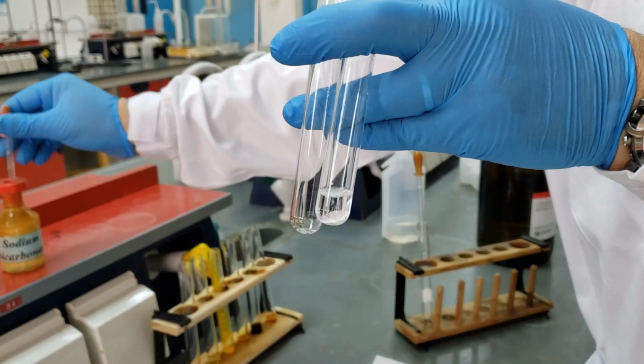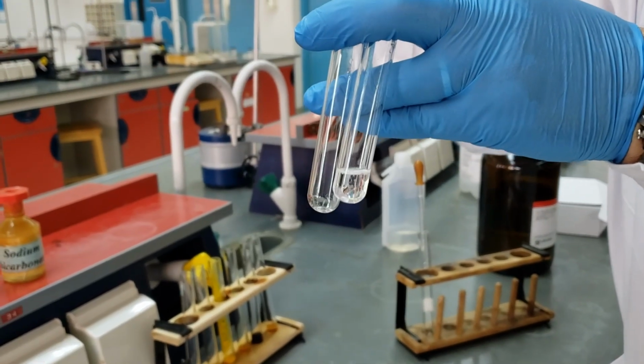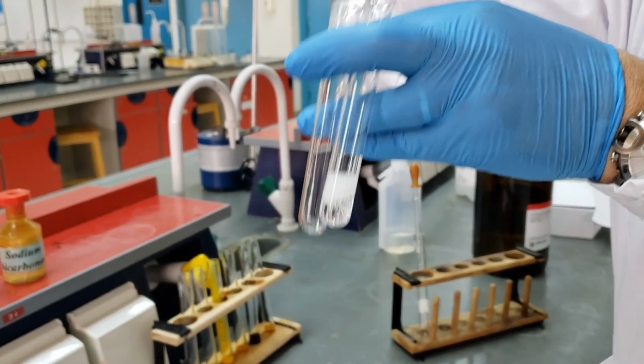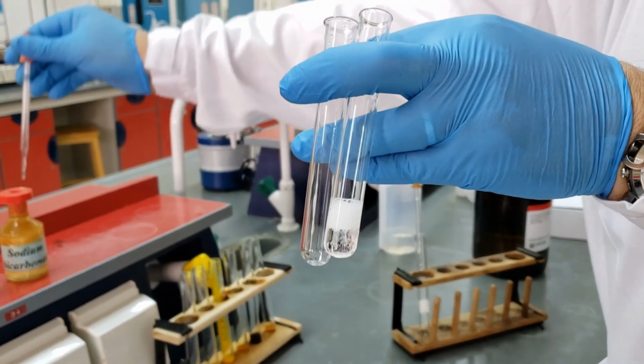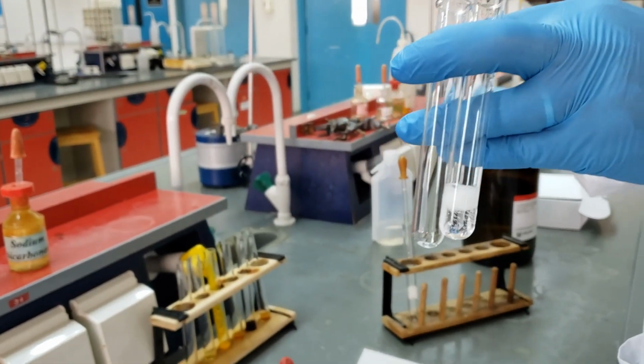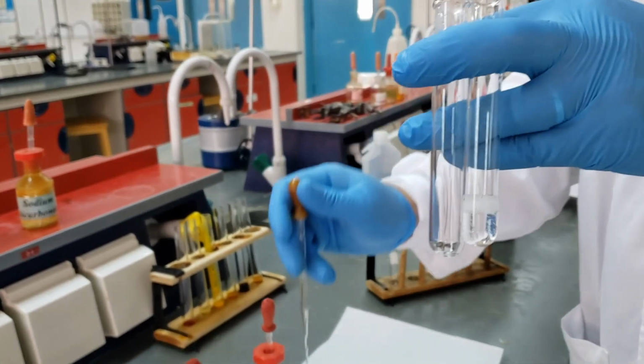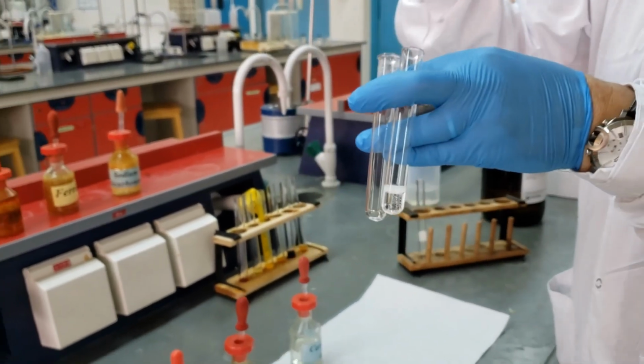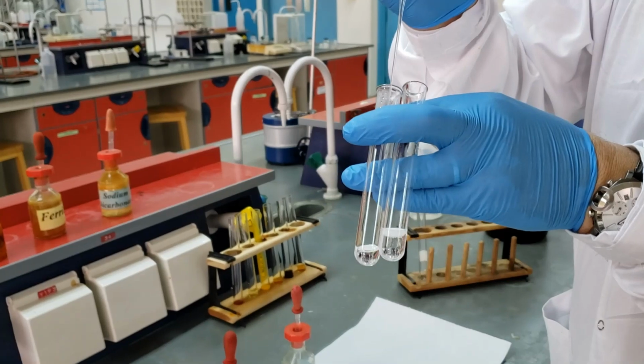I'm just going to repeat it again, please. Check carefully what's going to happen. See, evolution of a gas is a positive sign for the presence of carboxylic acid functionality. Now we do the same test for my unknown compound and check here what's going to happen.